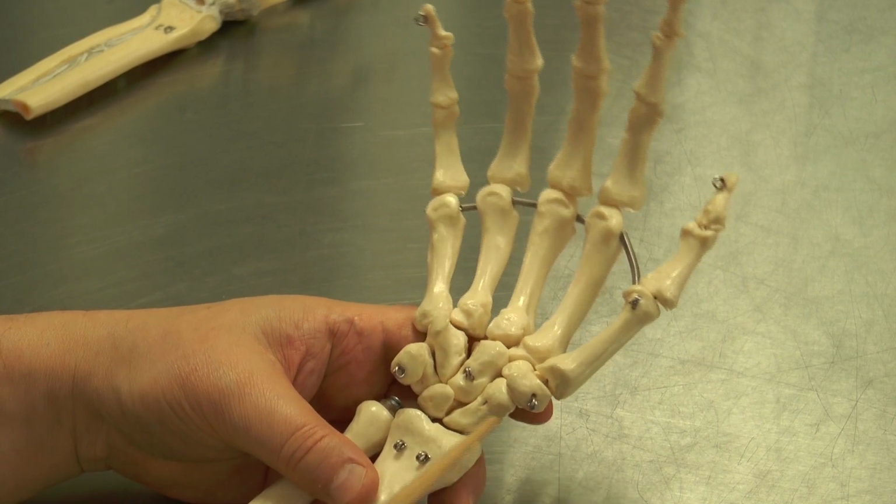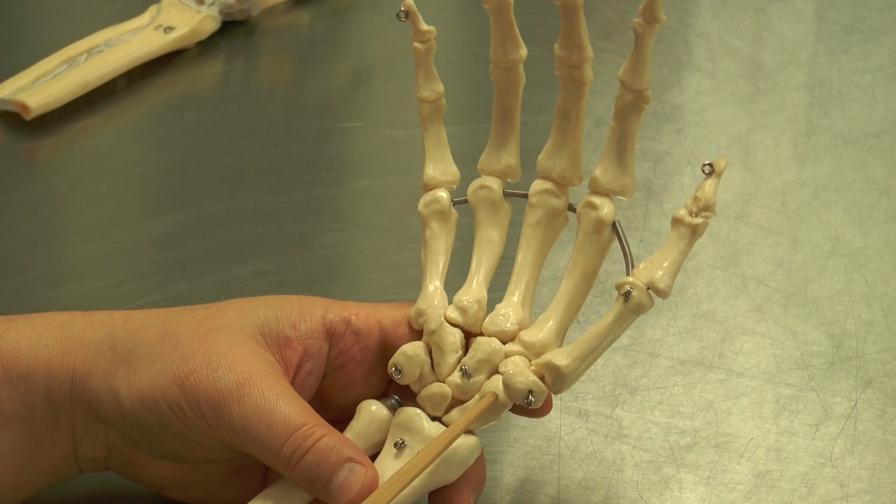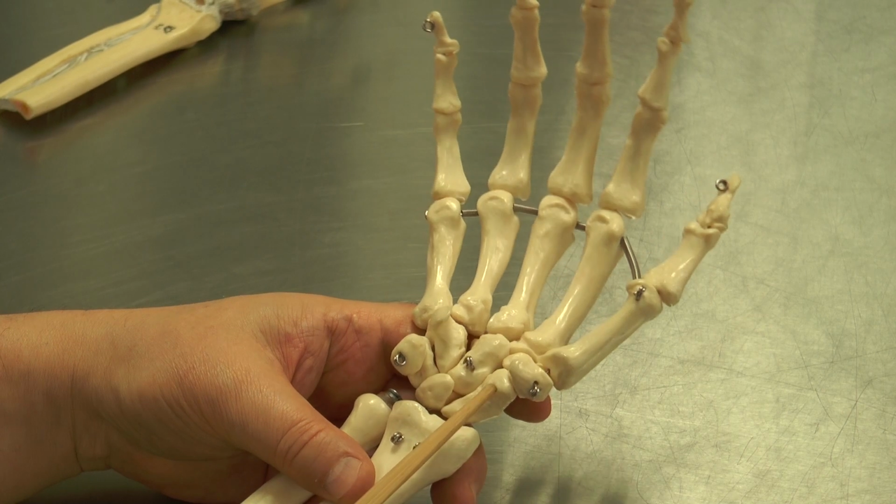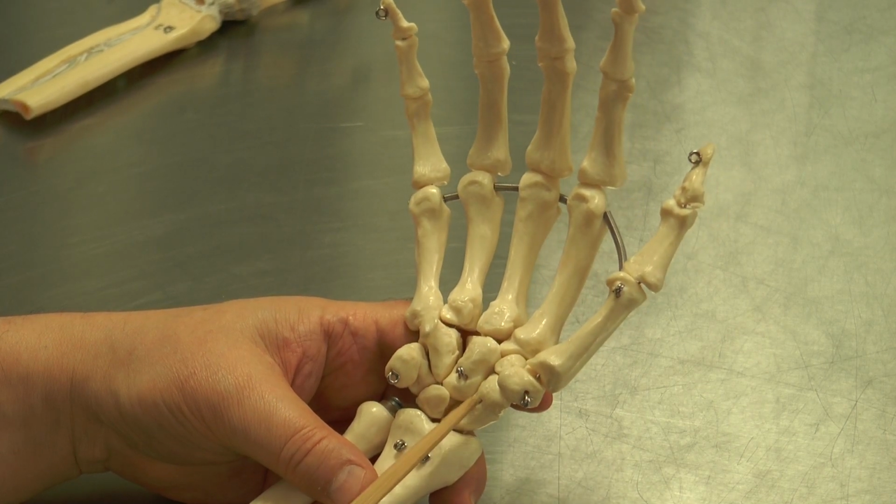Now, the first bone that we can look at is the scaphoid. This bone is the scaphoid. Scaphoid meaning boat.